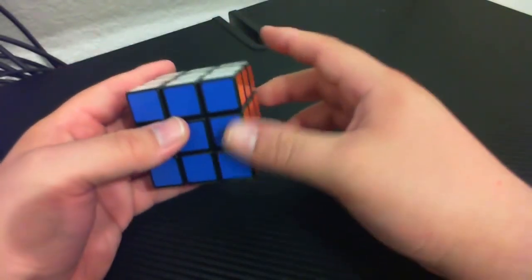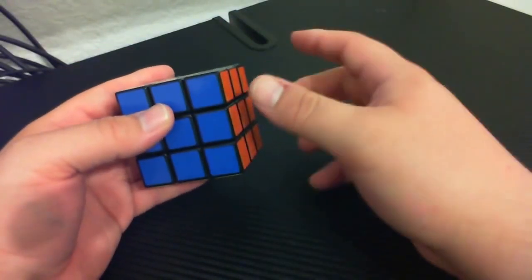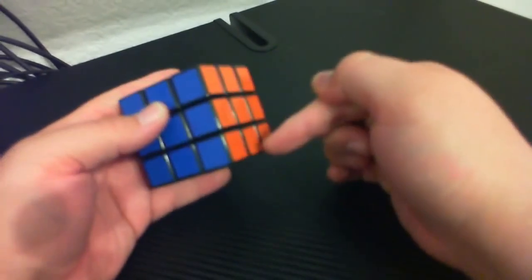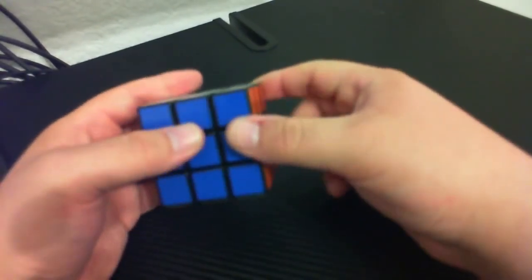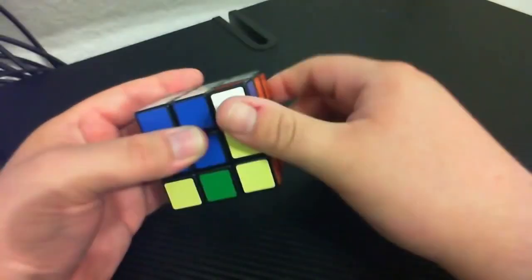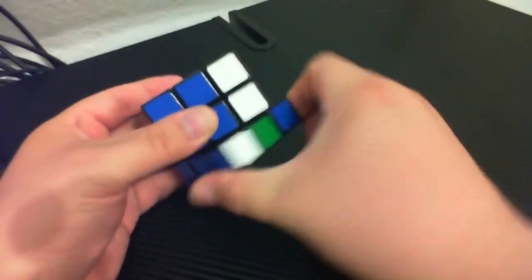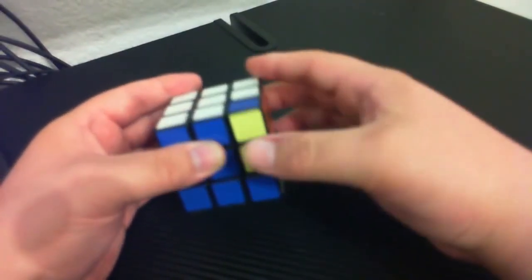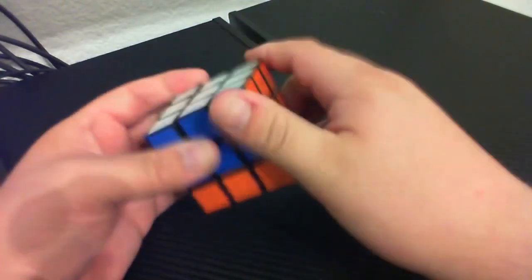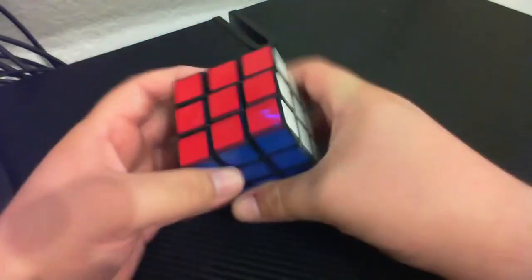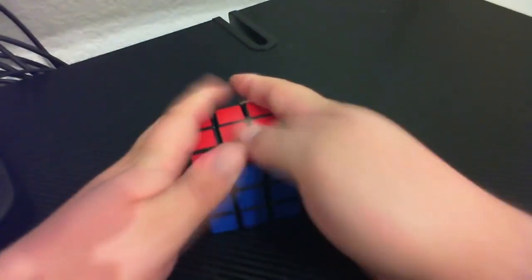One interesting note is that the algorithm, R prime, D prime, R, D, if you do it 6 times, it puts the piece exactly where it was. So R prime, D prime, R, D, 1. 2. 3. 4. 5. 6. See that? It puts all the pieces exactly where they were just by repeating that 6 times.